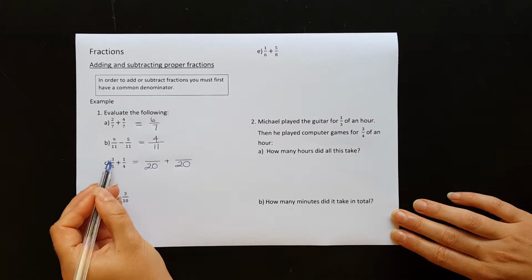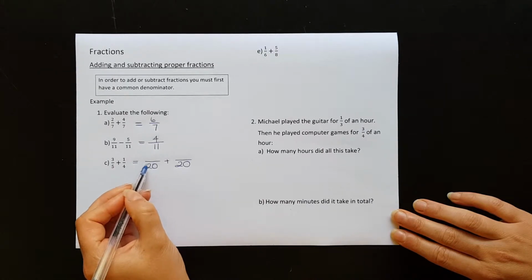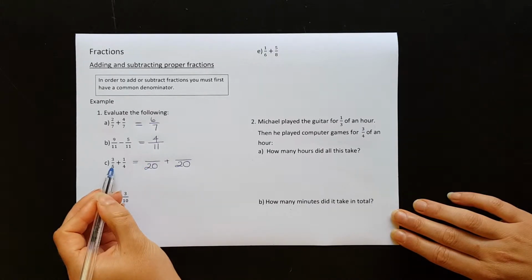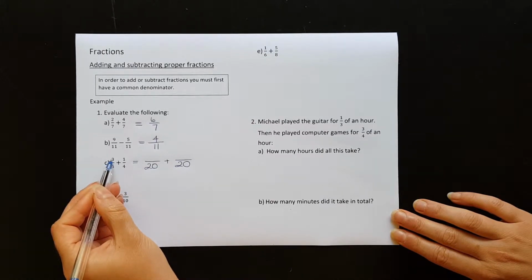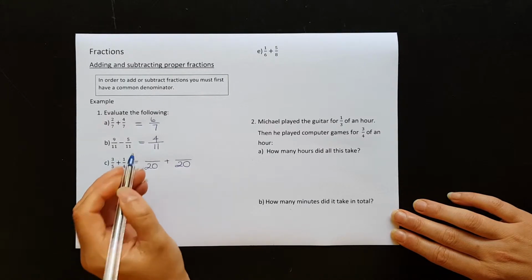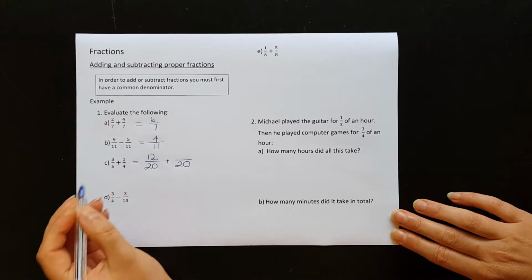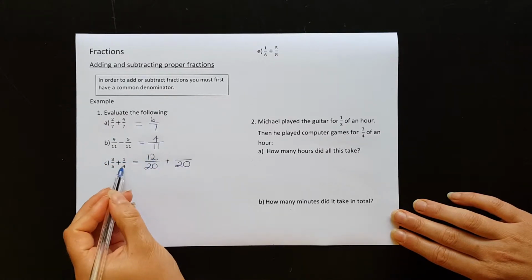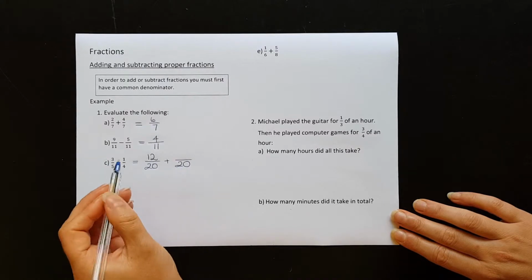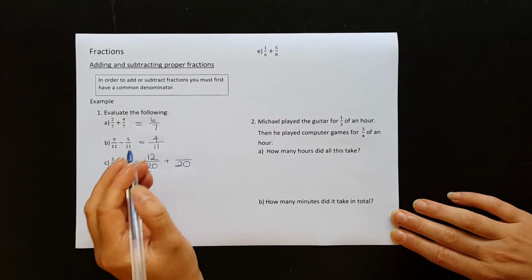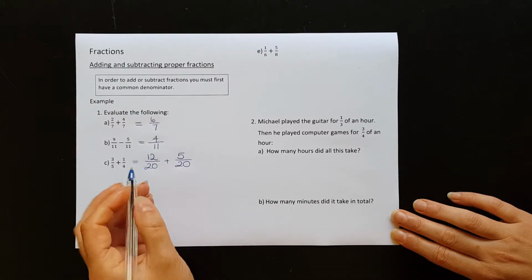Now I have to find the equivalent fractions. For 3 over 5, I need to change that to be something out of 20. The 5 has been timesed by 4 to get to 20, so I have to times the numerator by 4. 3 4s are 12. For the second fraction, a quarter here, I have to times this 4 by 5 to get to 20. So timesing 1 by 5, I get 5.